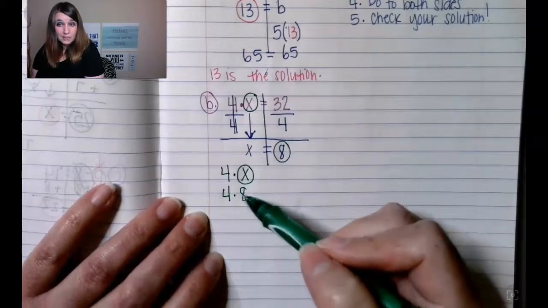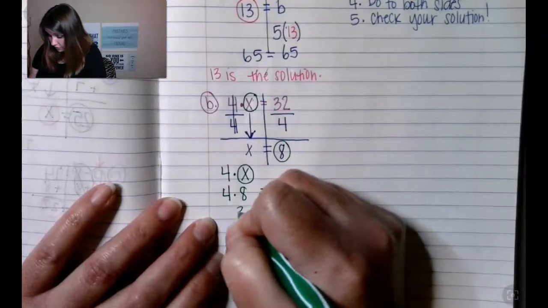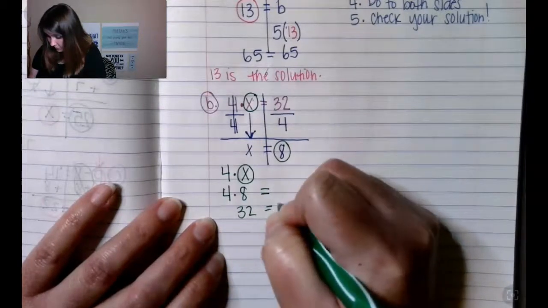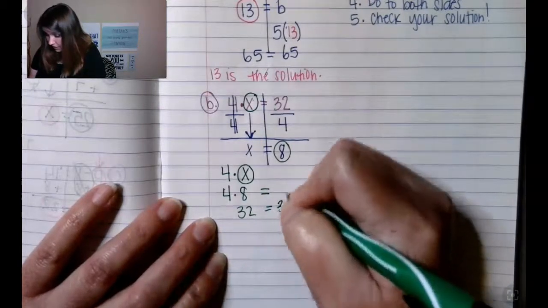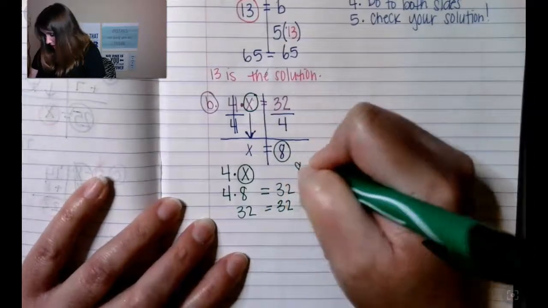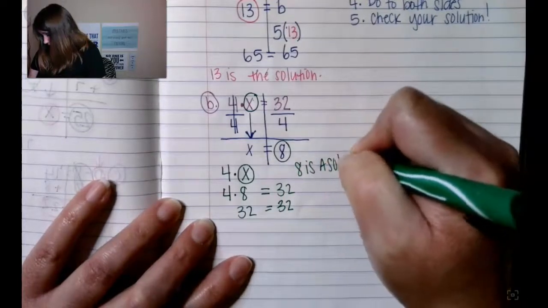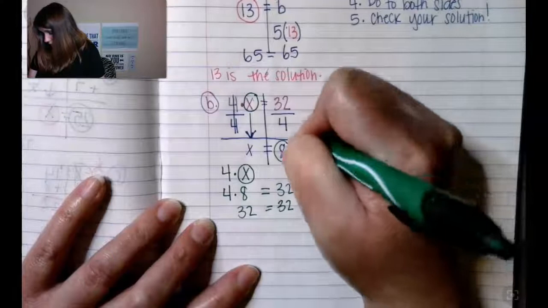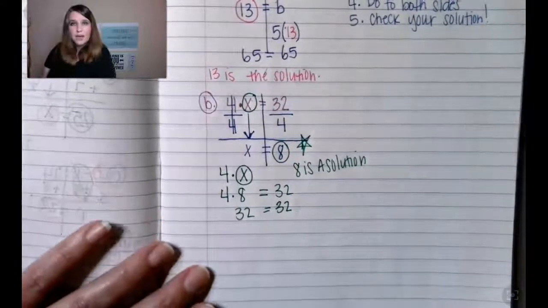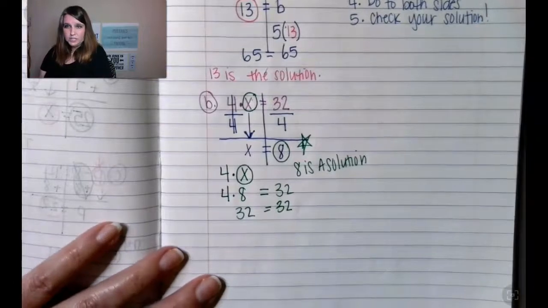So 4 times 8 is 32. So 32 is equal to 32. So yes, this is a solution. 8 is a solution. Yay, we got that one right on. So 8 is a solution.